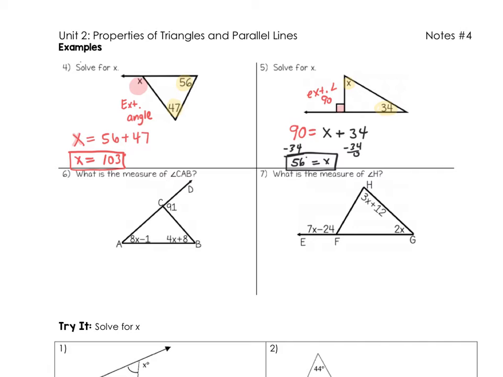Right, and our next one, number 6, just be careful here. There's a follow-up question. It says, what is the measure of angle CAB? So we have to actually find this angle measure in the end. So we're going to solve for x first, and then we'll take it and plug it into that equation. Okay, the exterior angle is 91. And that exterior angle has a measure equal to the sum of these two that I've highlighted in blue.